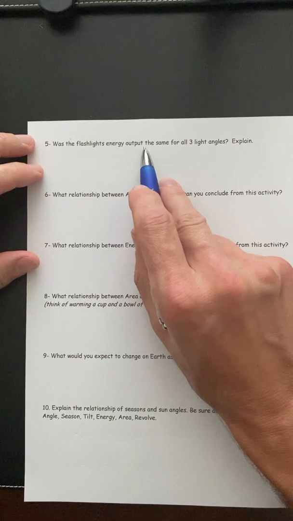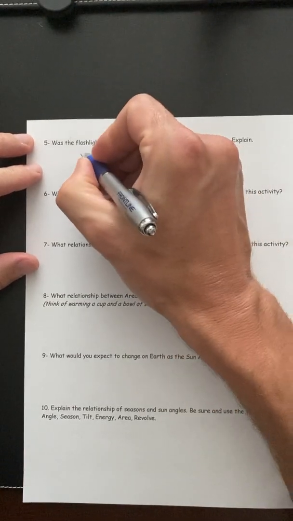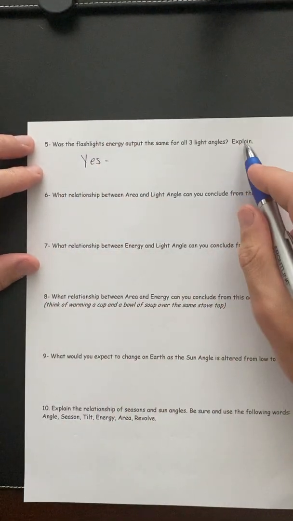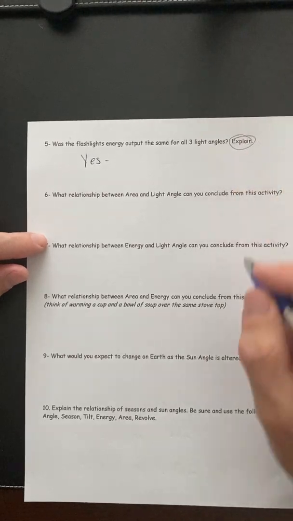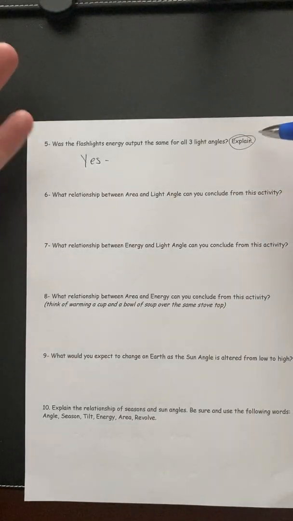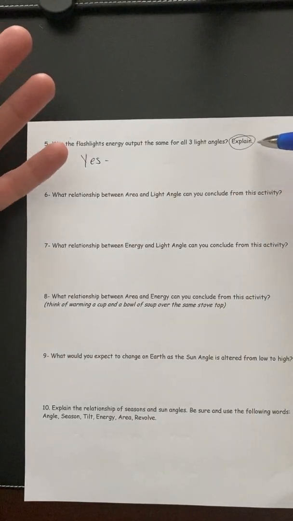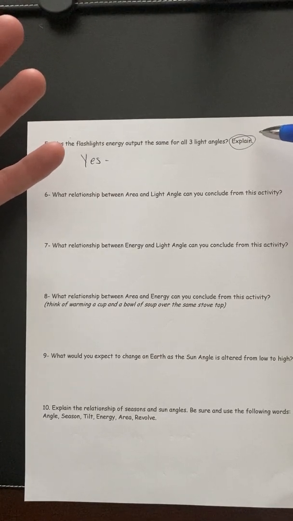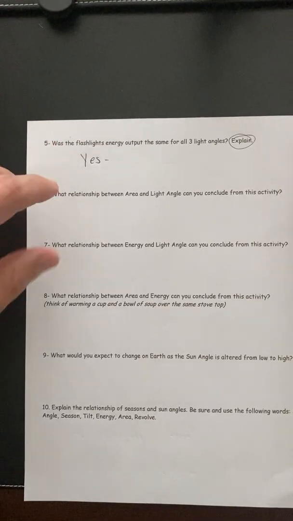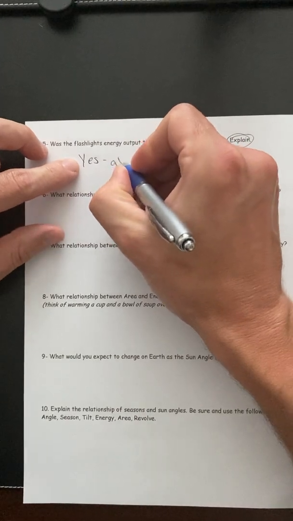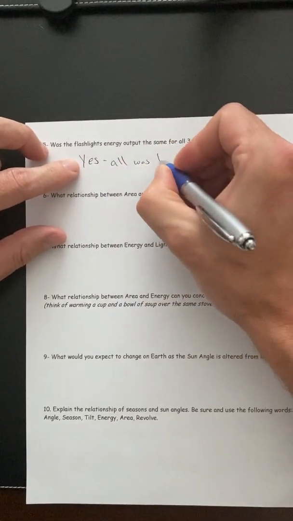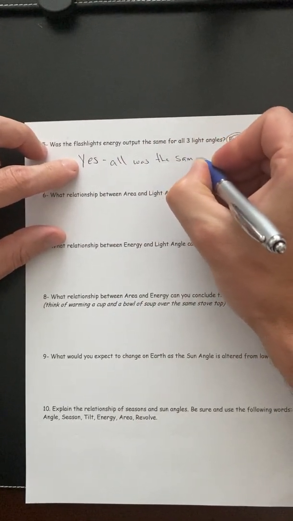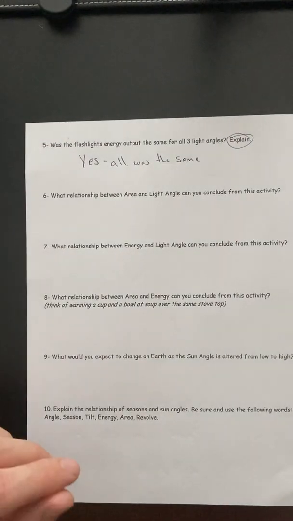So was the flashlight's energy output the same? Yes. If somebody said explain, use your own words here, but I'd say something like, yes, it was the same flashlight, same battery, same power, something to that effect. So yes, all was the same. And you can word that however you'd like.